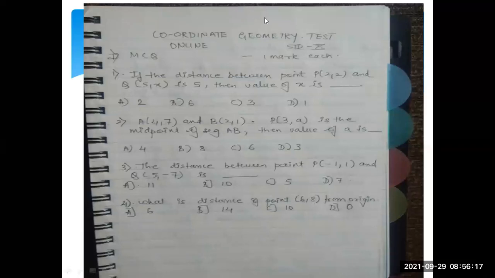Okay. So as per board, your paper is of 40 marks, and for 40 marks you get 2 hours. So 2 hours is 120 minutes. So 120 divided by 40 is 3. So for 1 mark, you will get 3 minutes. Okay. For MCQ, we do not require that much time, but still, for the students who do the calculation part very slowly, they require time.